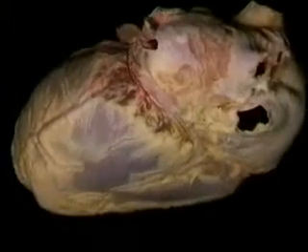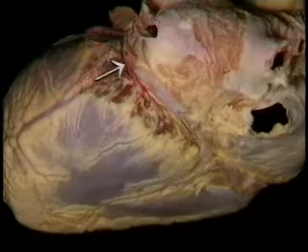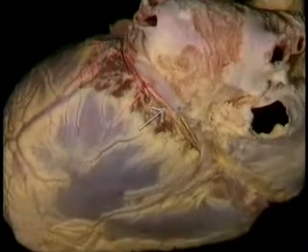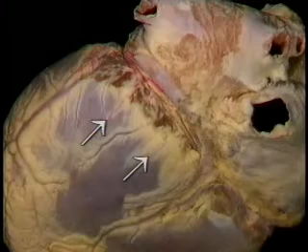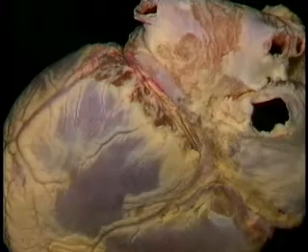The circumflex branch of the left coronary artery runs around to the underside of the heart in the left atrioventricular groove, sending further branches to the left ventricle.